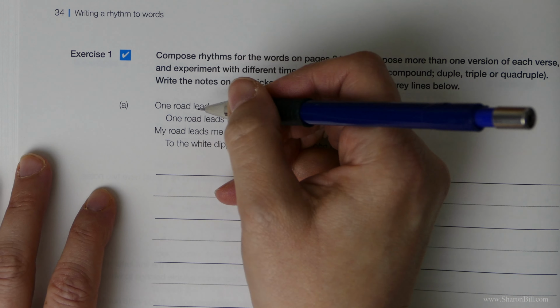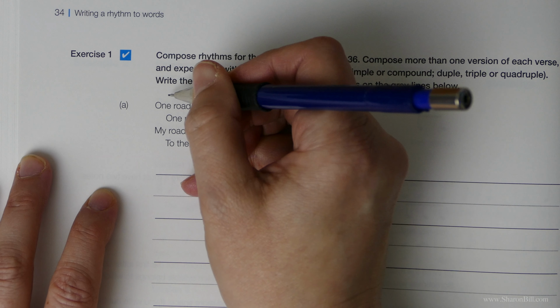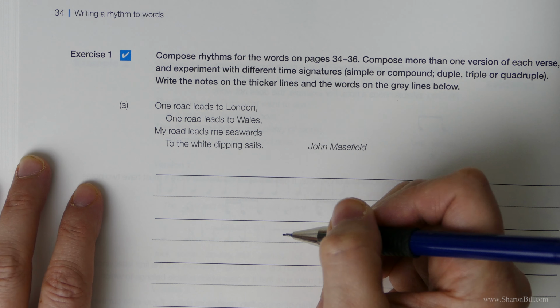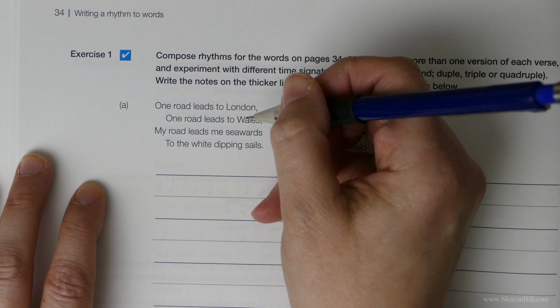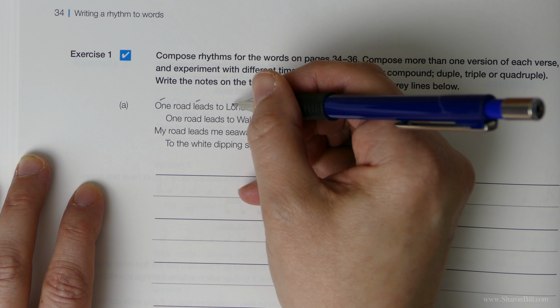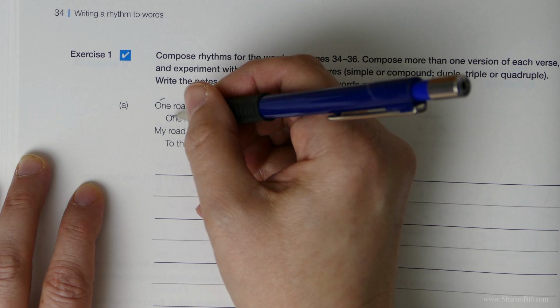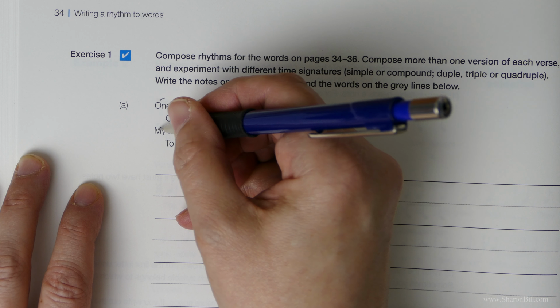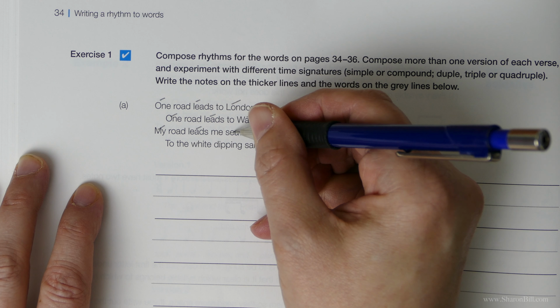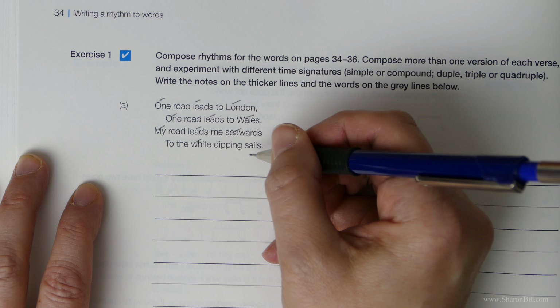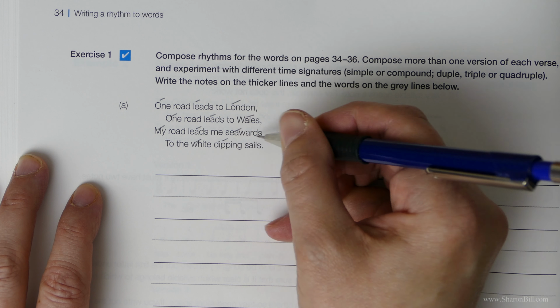So you read the poem through, and you mark an accent, just give yourself a little mark, a pointer. One road leads to London, one road leads to Wales, my road leads me seawards to the white dipping sails.